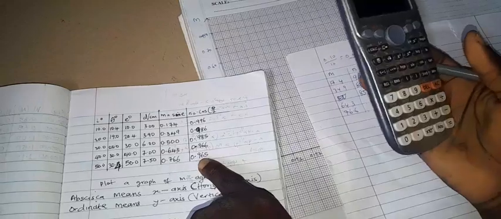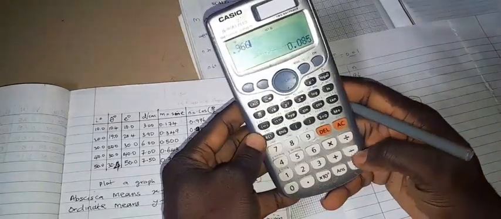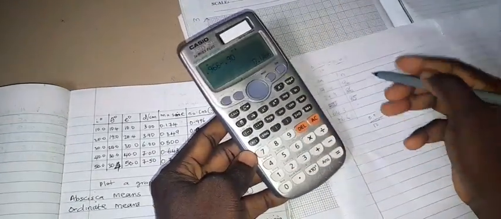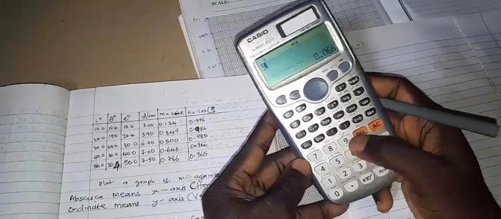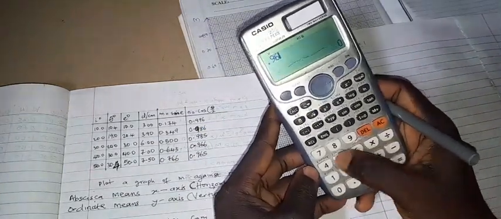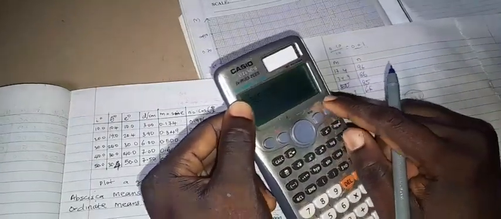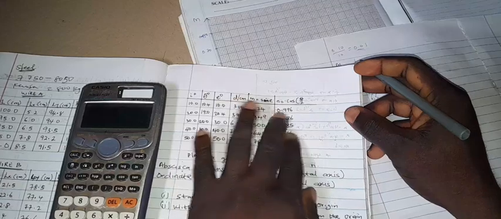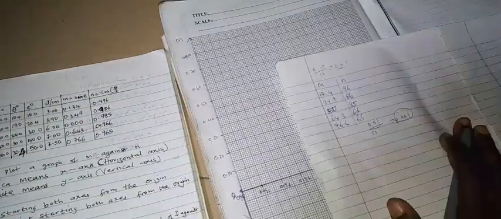Then I'll go to the next one. The next one is 0.966 minus 0.90. That will give me this. When I divide it by 0.001, it's going to give me 66. Then I'll do the next one, 0.965 minus 0.90. When I divide this by 0.001, I'm going to get 65. Now it's time for me to plot this. I'm done with this, I won't be looking at this again.